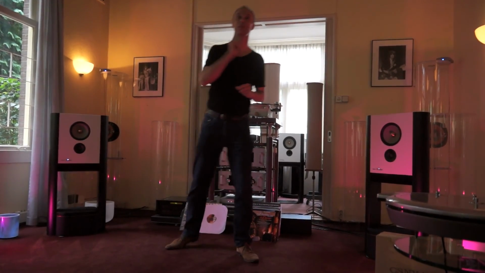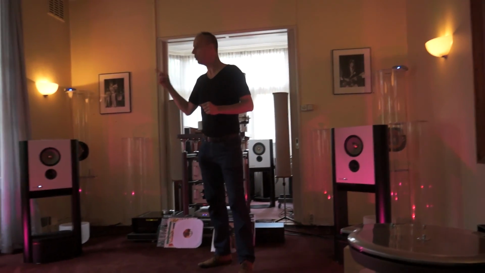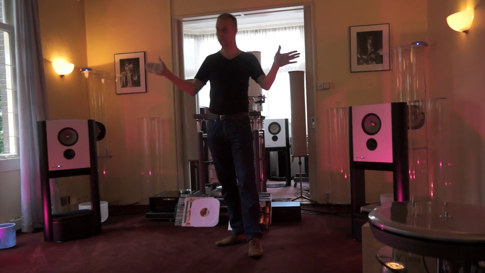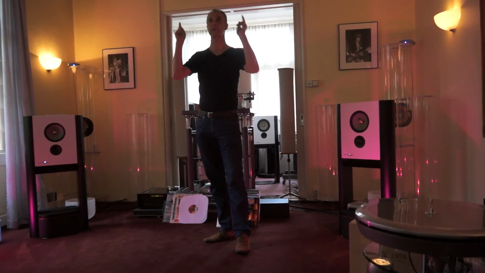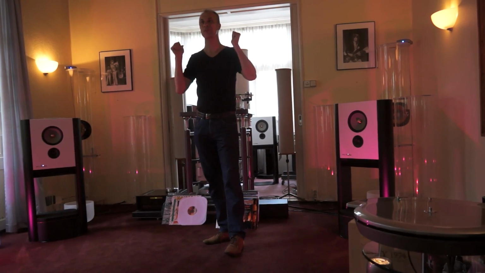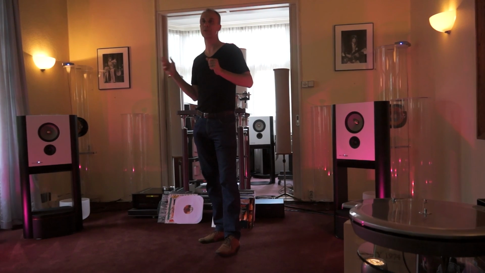There's one extra advantage, there's actually two. Also, the reflections from the wall behind you are reduced. Normally, if you have a setup like this, you have a lot of energy to the wall behind you and you get the reflection back. Those are often forgotten in stereo setups, so that's also an advantage.